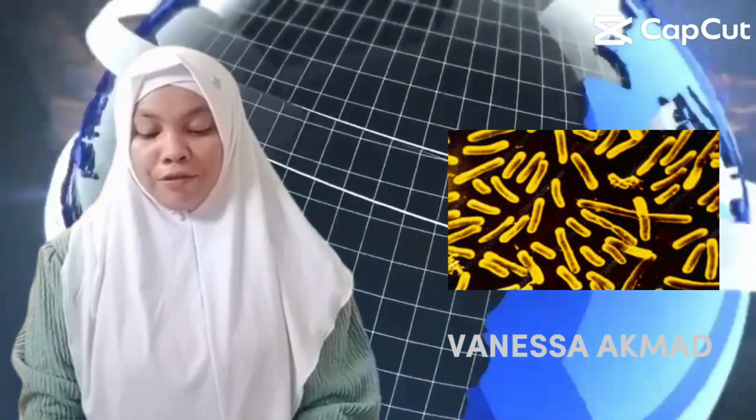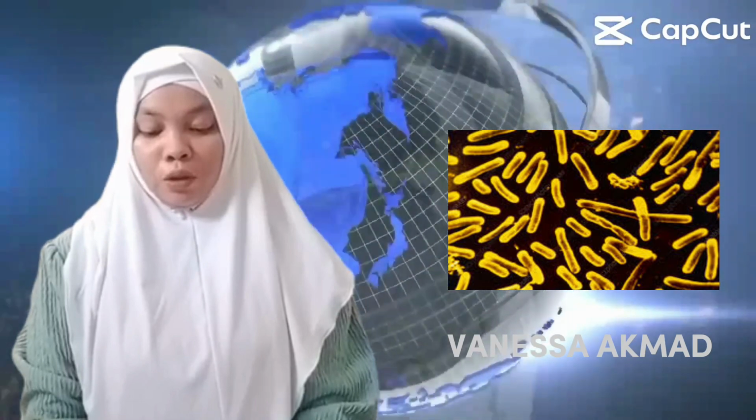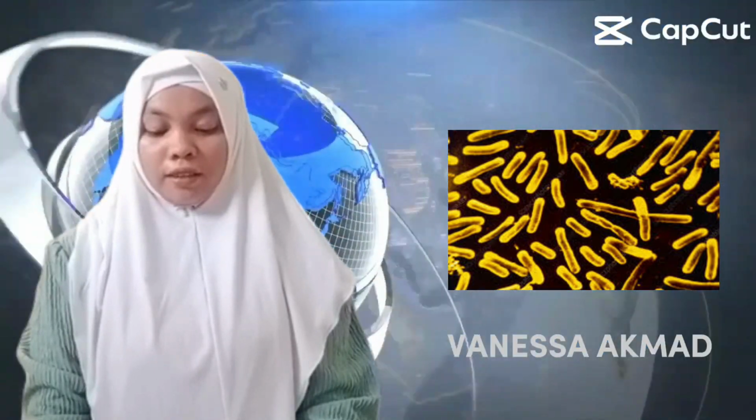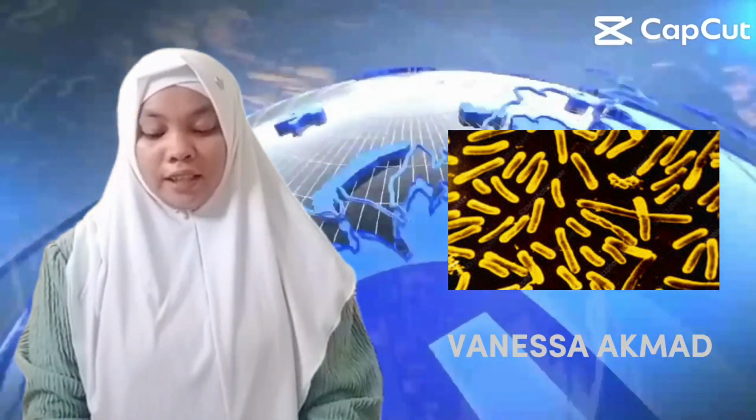Fifth, biofilm formation. These immunological differences contribute to the ability of Yersinia species to cause persistent infection, evade host immune surveillance, and establish successful colonization within host tissue. Understanding these differences is crucial for developing effective vaccines and therapeutics against Yersinia-related diseases.